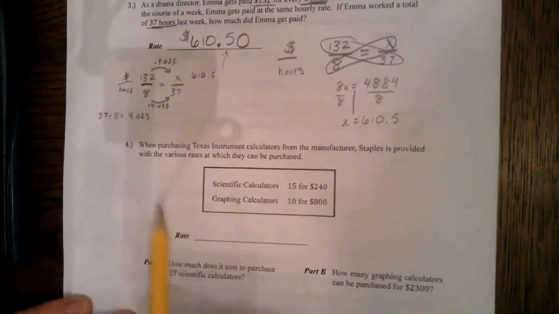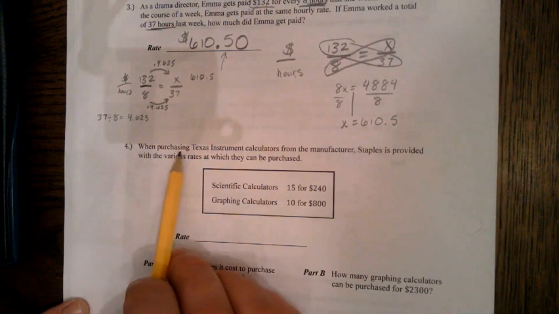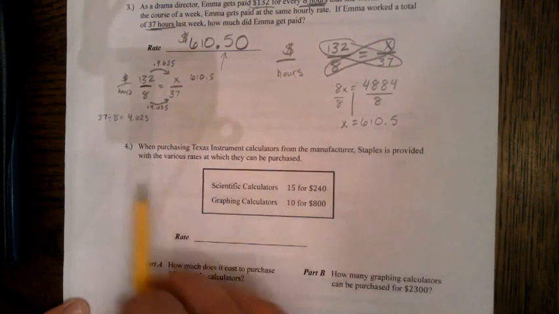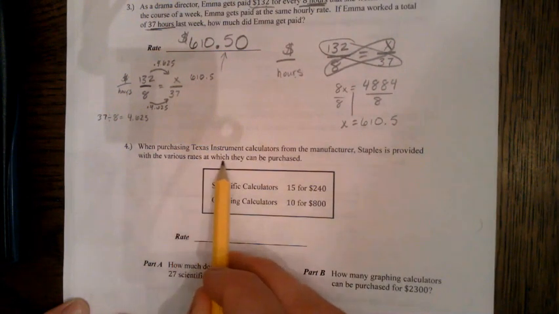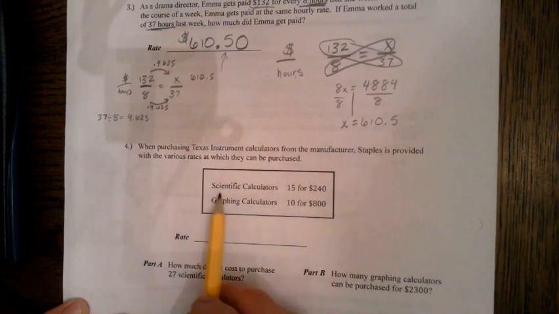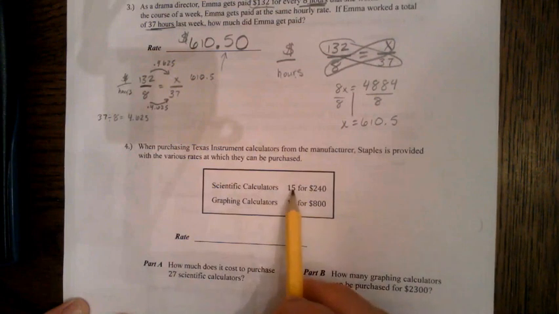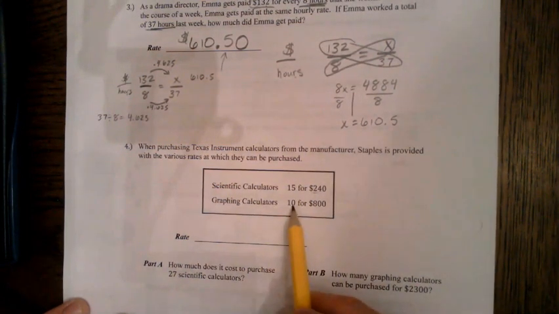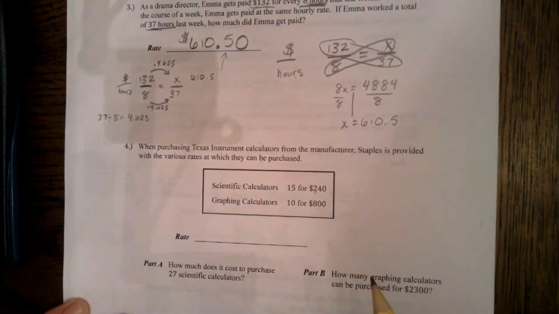All right, looking at number 4. When purchasing Texas Instrument calculators from the manufacturer, Staples is provided with the various rates at which they can be purchased. You can buy scientific calculators, 15 for $240, or you can buy graphing calculators, 10 for $800. So, part A, how much does it cost to purchase 27 scientific calculators? All right, so let's just talk about scientific.